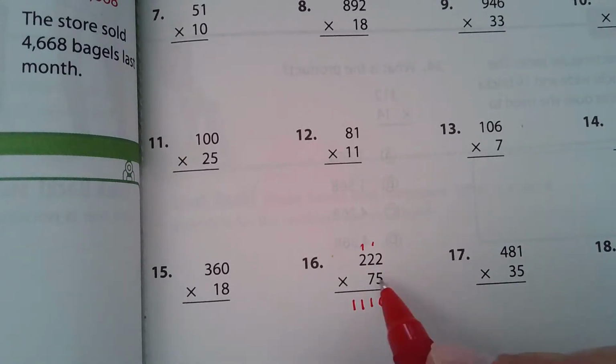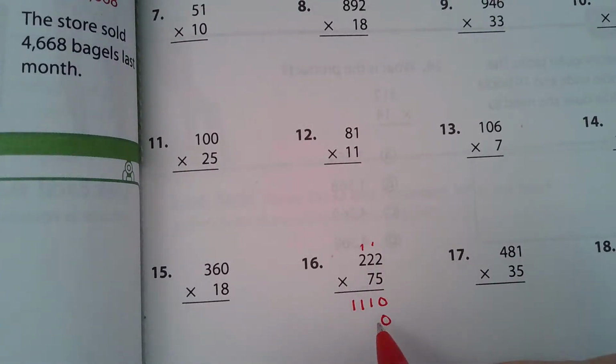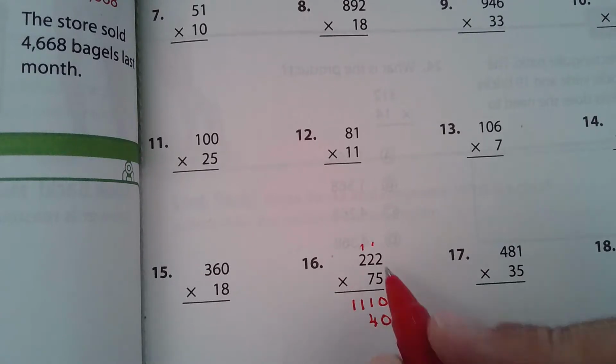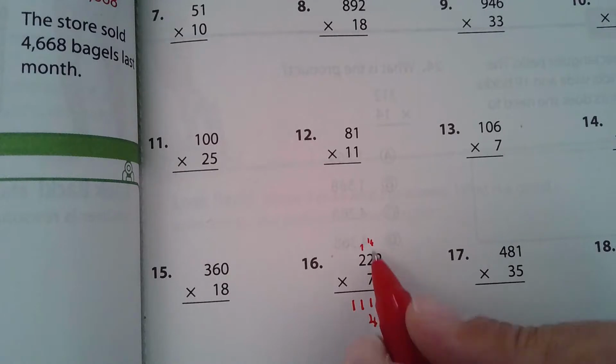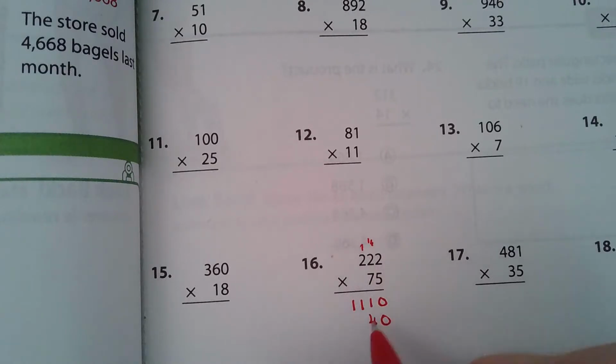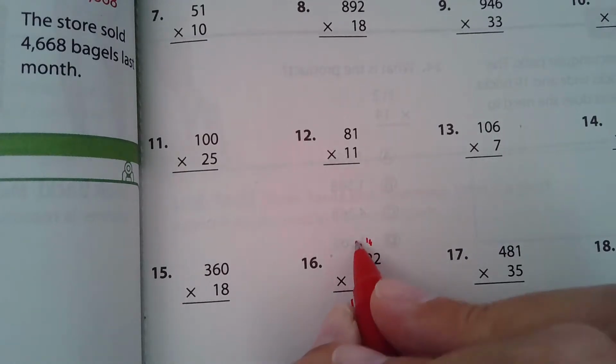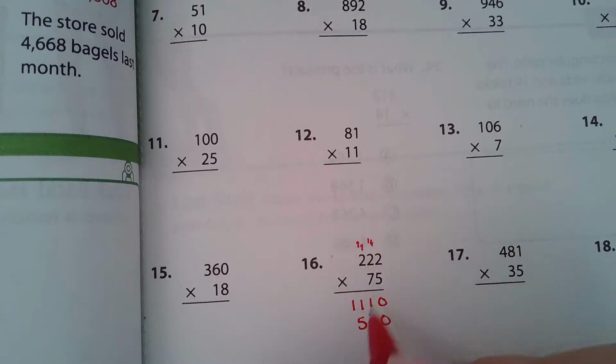Okay. 7 times 2 is, put down the placeholder 0 here. 7 times 2 is 14. Put down the 4, carry the 1. 7 times 2 is 14, plus 1 is 15. Put down the 5, carry the 1. 7 times 2 is 14, plus 1 is 15.